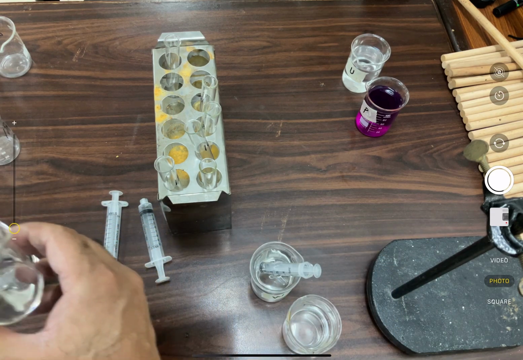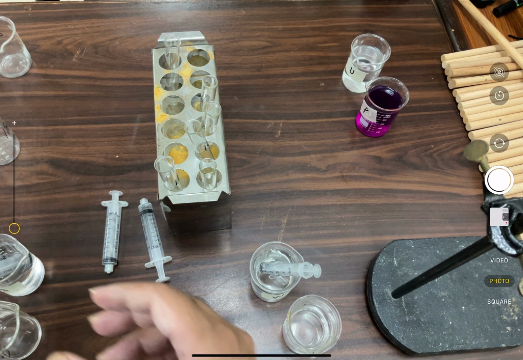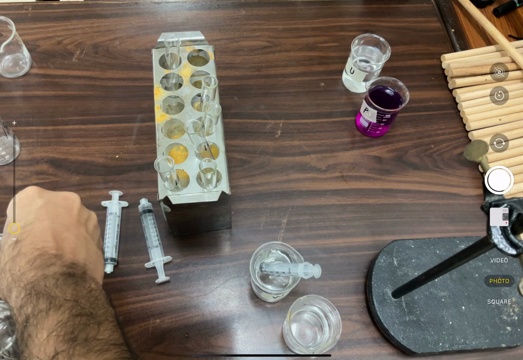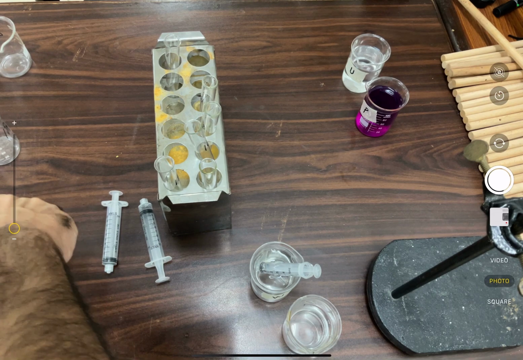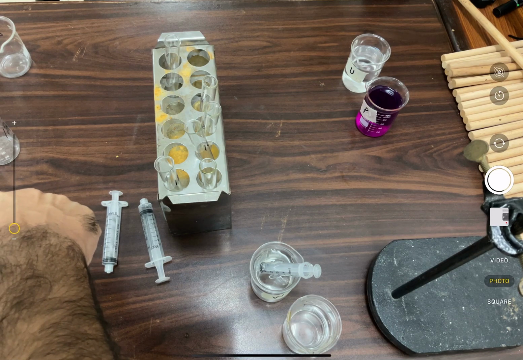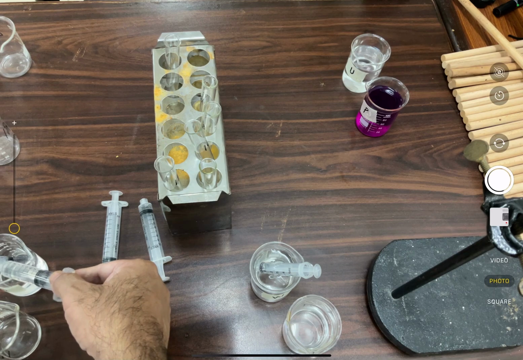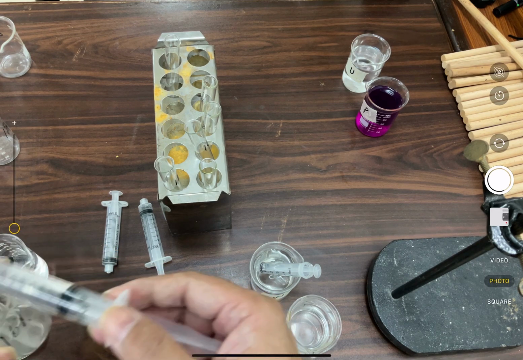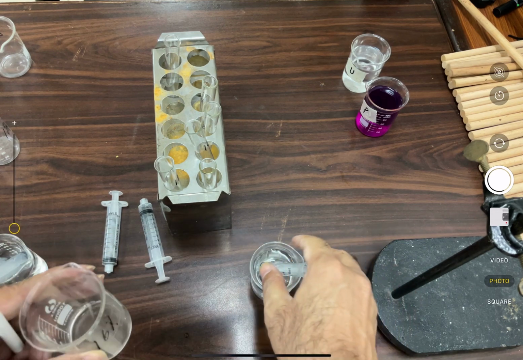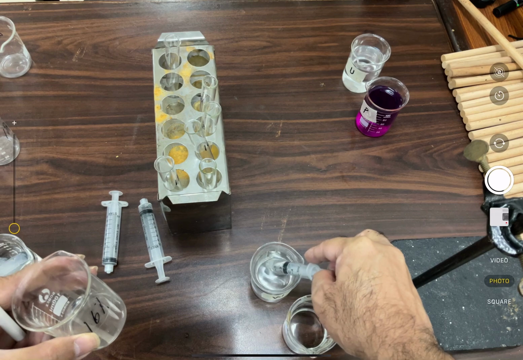To prepare the next concentration, which is 16%, I have to take 8 cm cube of this G. This is 8 cm cube of G taken with this syringe into this beaker, and 2 cm cube of distilled water has to be added into it.